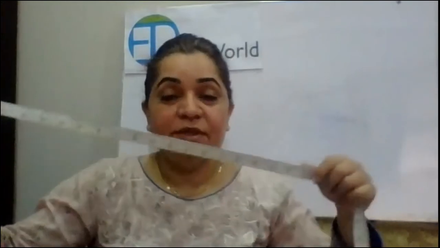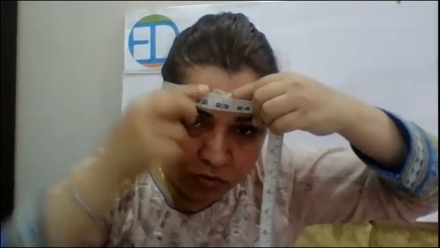If we have to measure our table, our door, or maybe the window, or maybe the bed, or anything, you can even measure your head like this. How round is your head? Let's see what the size around my head is. How much? 22, maybe 23. See?